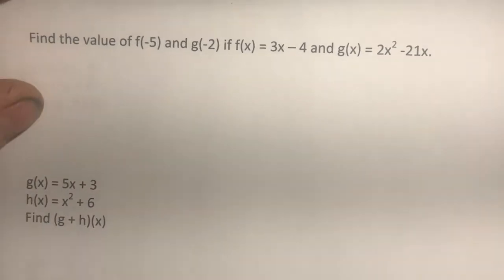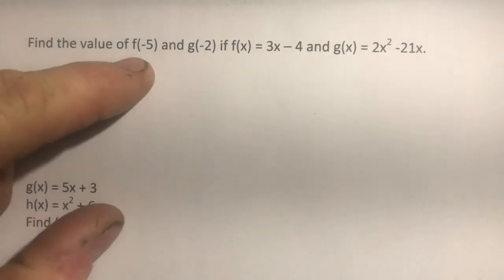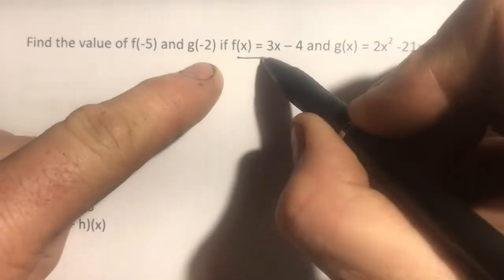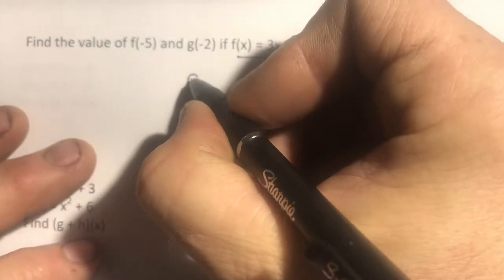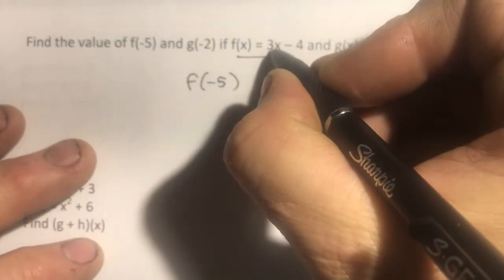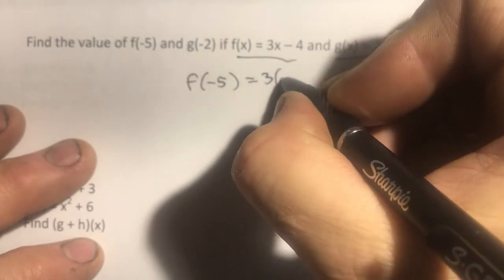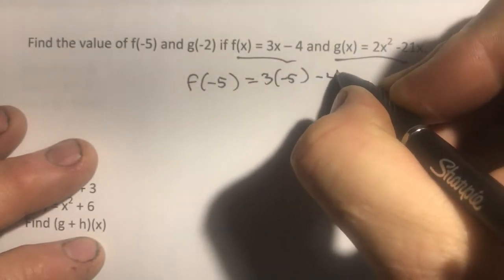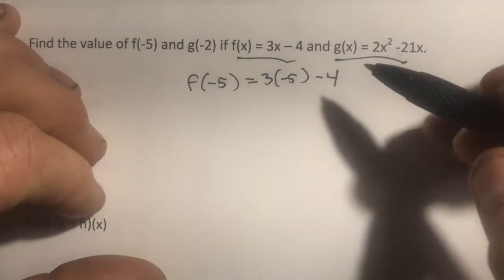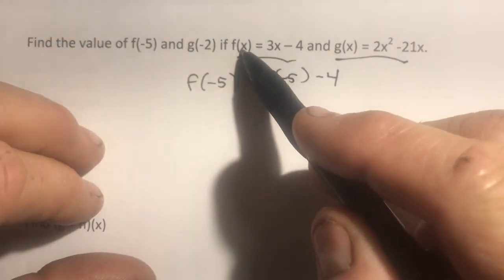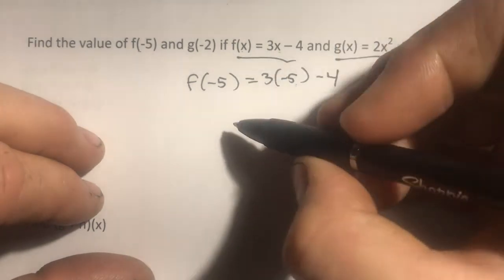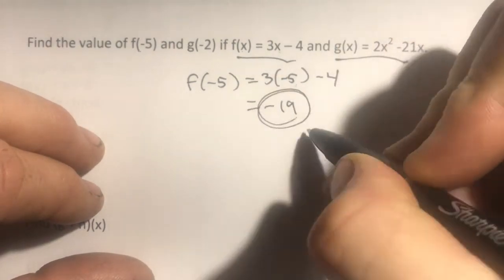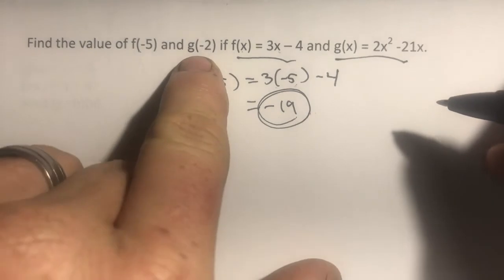All right. Find the value of f of -5 and g of -2 if f is this and g is that. All right, so we're just going to do right here. F of -5, I'm going to put -5 in there. So I got 3 times -5 minus 4. So that's going to be -15 minus 4, which is -19. There you go.